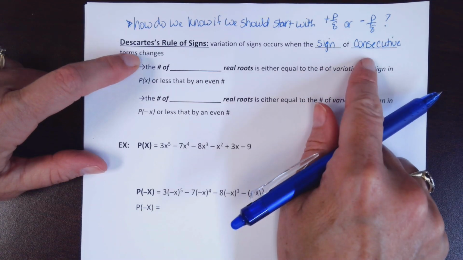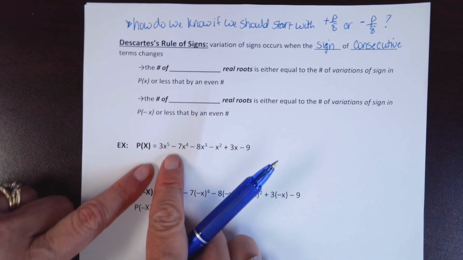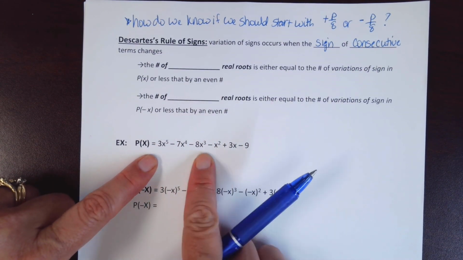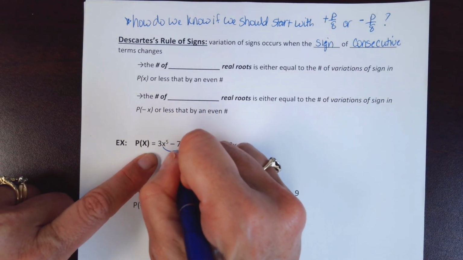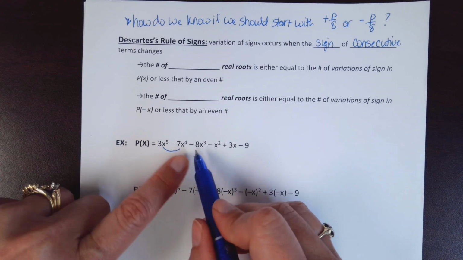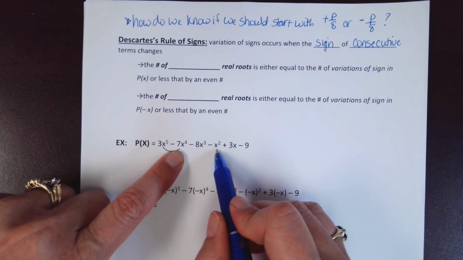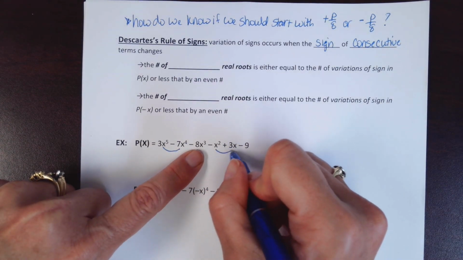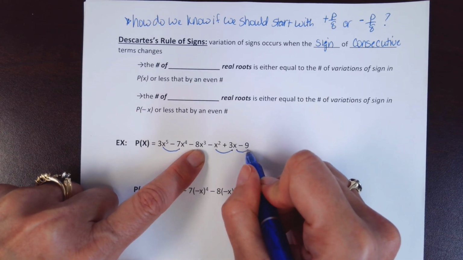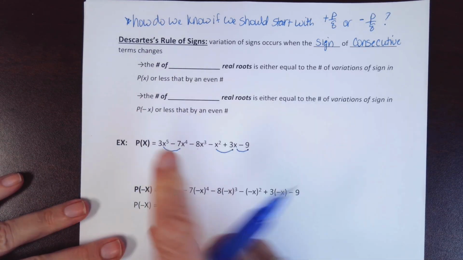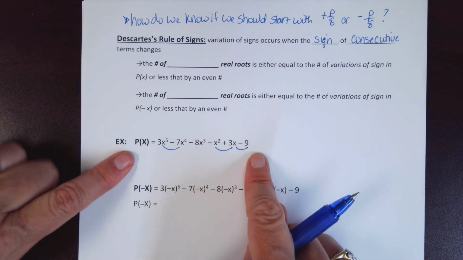So if my consecutive terms go from positive to negative, so like right down here, let's just look at p of x. Positive to negative, that is a variation of sign. The next term is still negative, changes back to positive, that's a variation, changes back to negative. That's a variation. So there are 3 variations of sign for p of x.